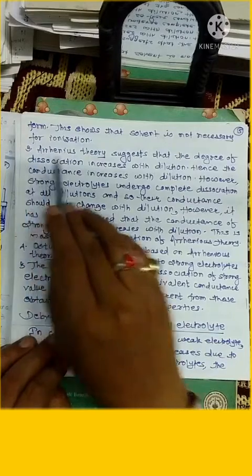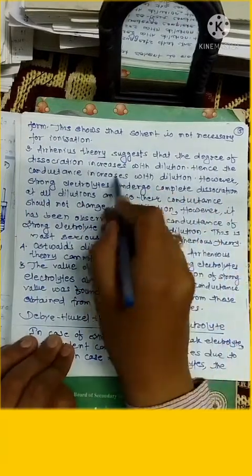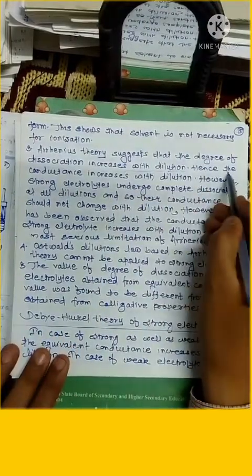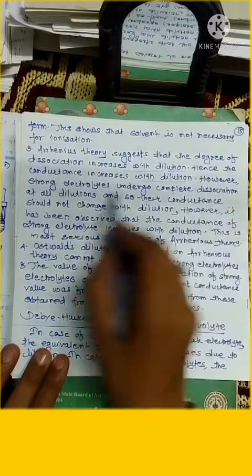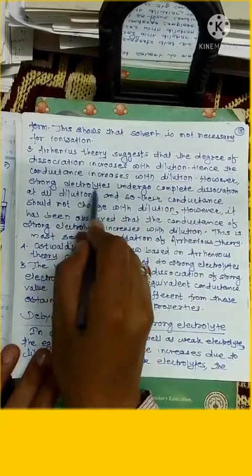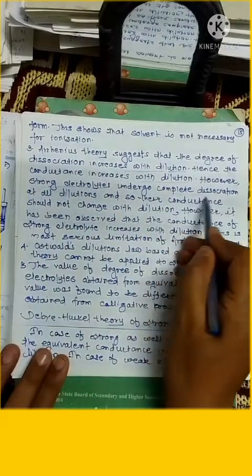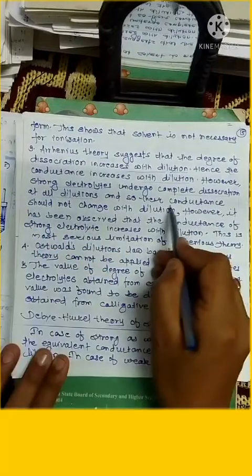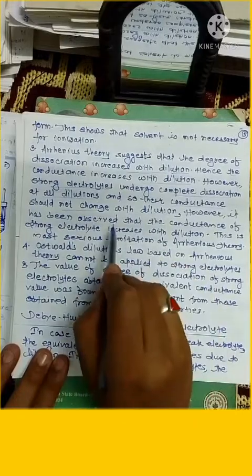The third drawback is that Arrhenius theory suggests that the degree of dissociation increases with dilution. Hence, the conductance increases with dilution. However, strong electrolytes, for example NaCl and KCl, undergo complete dissociation at all dilutions, and so their conductance should not change with dilution.